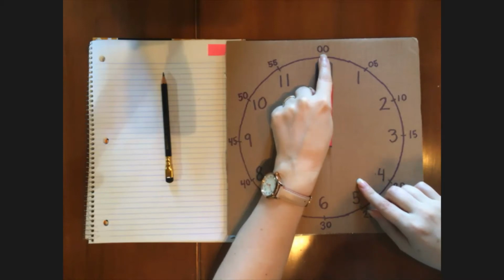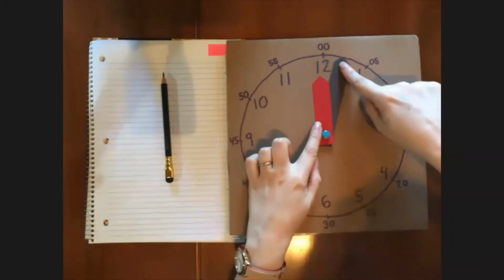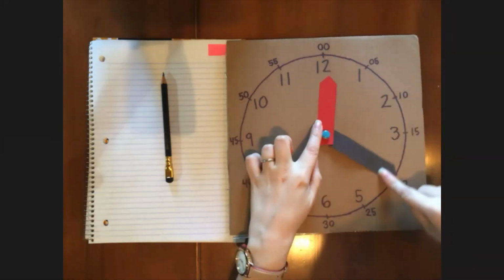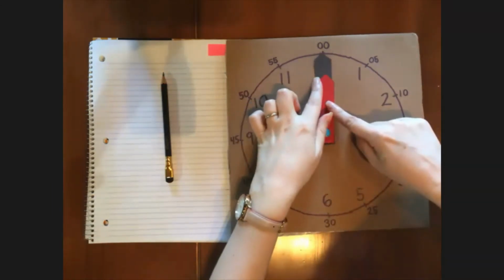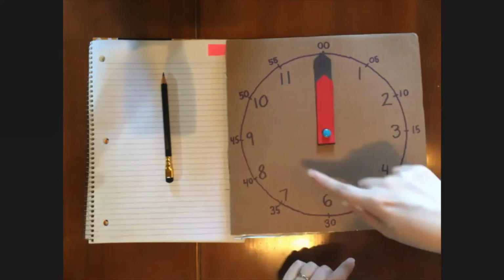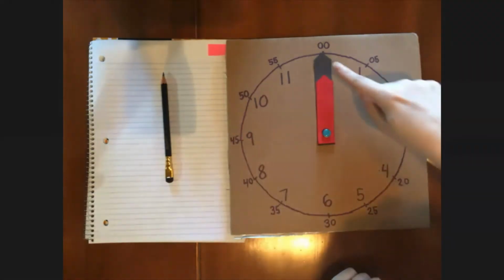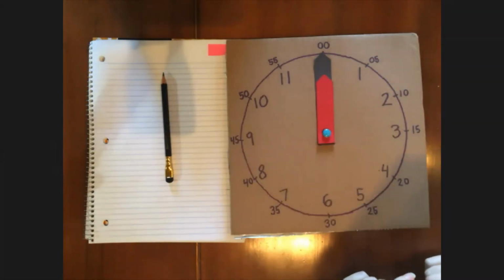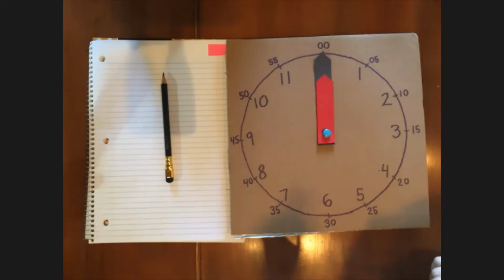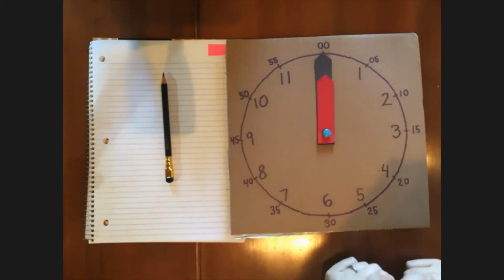And there are 60 minutes in 1 hour. So if the minute hand goes around one time every hour, and there are 24 hours in a day, the minute hand goes around the clock 24 times in a day. 2 times for the hour hand and 24 times for the minute hand.